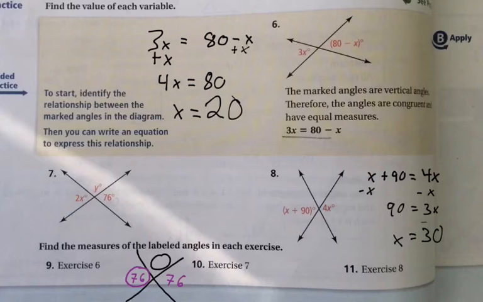Linear pairs add up to what? 180. Linear pairs are supplementary. So if 76 of the 180 is right here, then how much of it's left over to put right there? You said it. There you go. It's 104, which means on the bottom it is 104.